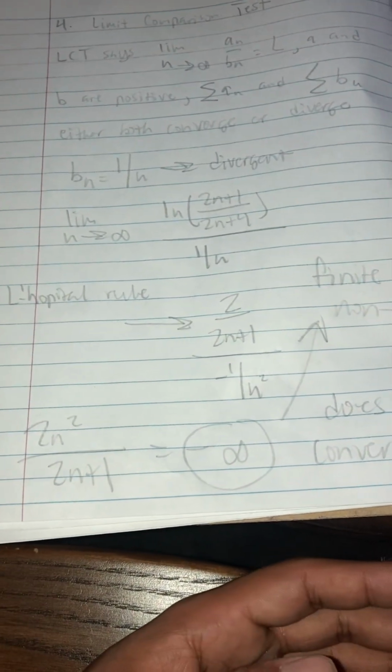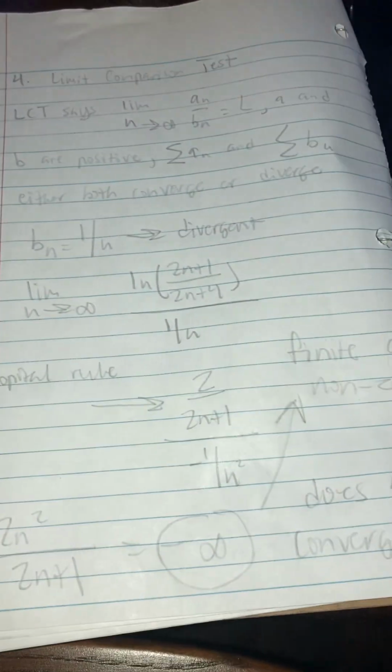The series ln of (2n plus 1 over 2n plus 4) diverges by LCT according to the divergent series, the sum from n equals 1 to infinity of 1 over n.